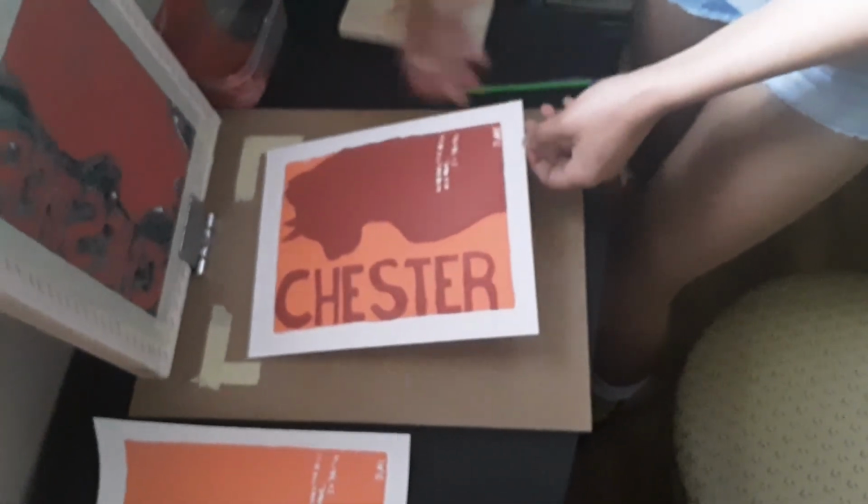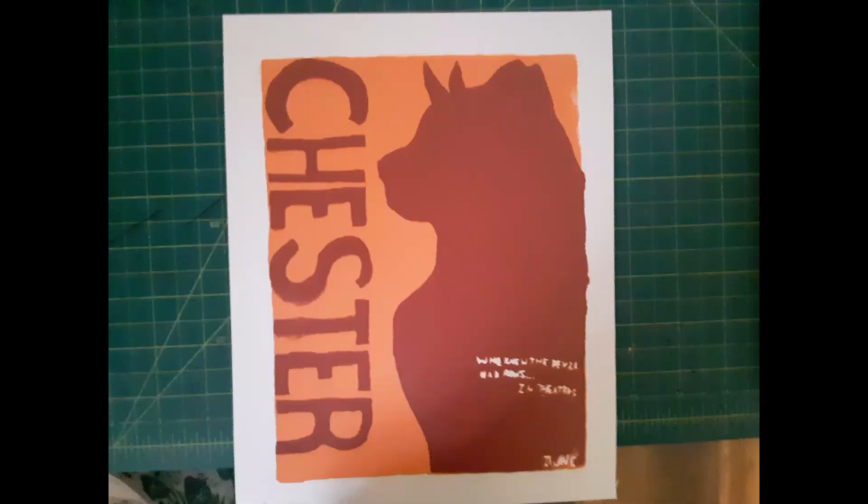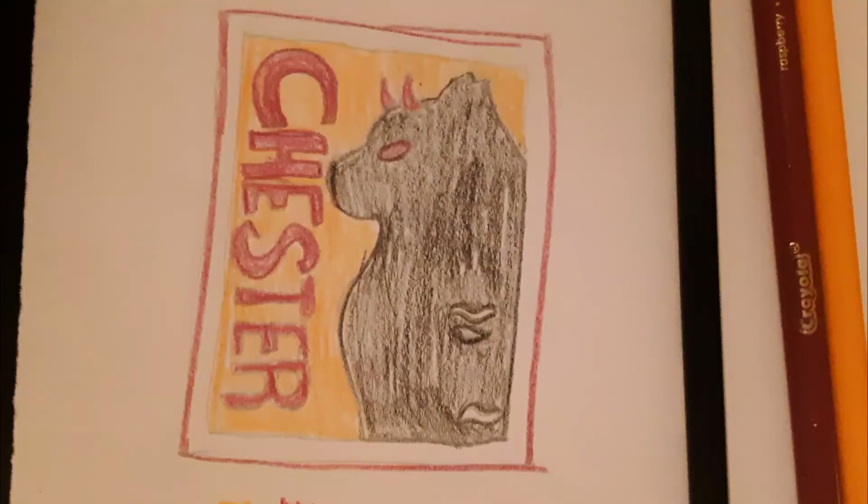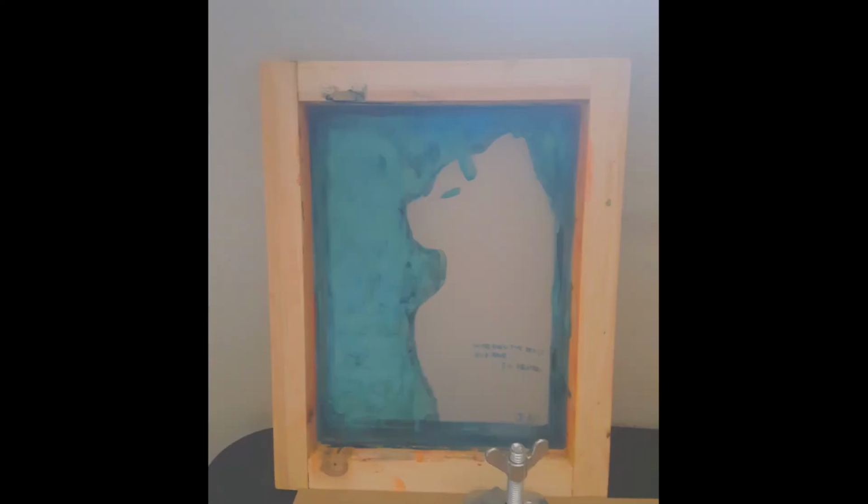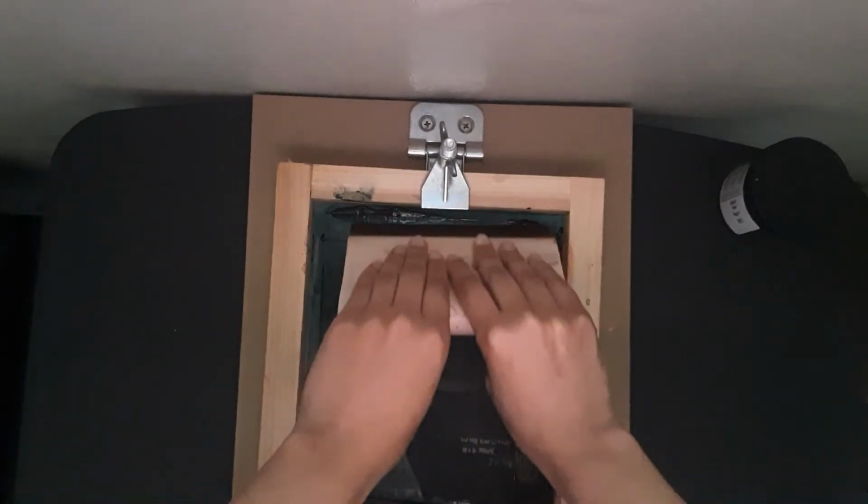Now I'm going to simply re-register my screen and print just as we did last time, though on top of our first layer. And here's what my second layer looks like printed. Now time for the last and darkest layer, the black. Just the same process we've done, preparing my screen, then printing.